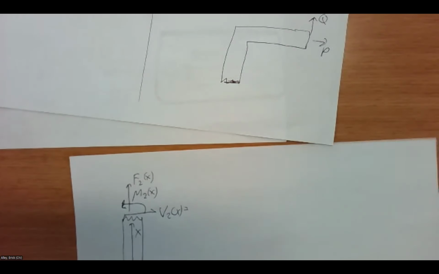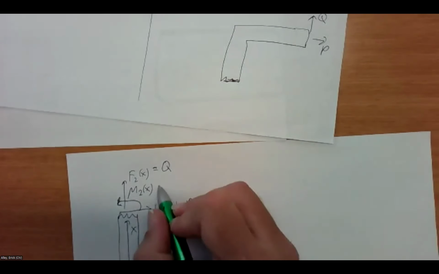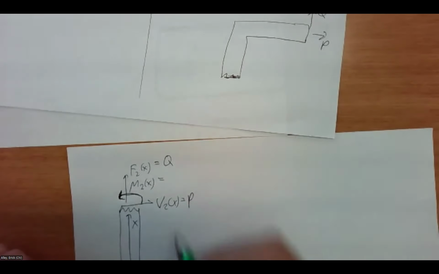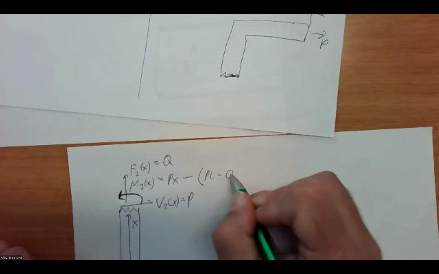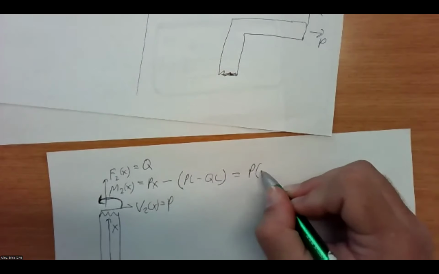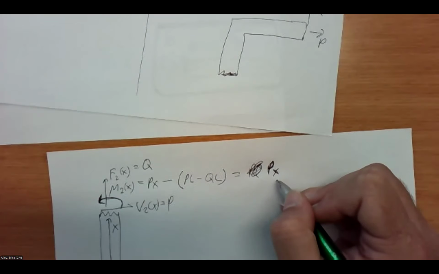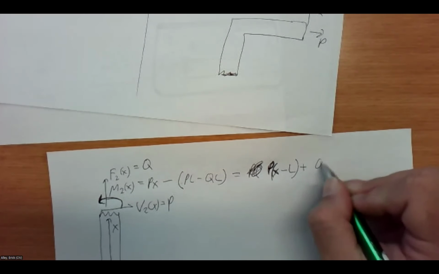All right. So V2 of X is definitely just going to equal P. F2 of X, axial force, is now Q. And then my M2 of X. Well, if I draw it this way, I've got P times X going with it, and then I got going against it this PL minus QL from the bottom. So that means I'm just going to keep it in different pieces because polygon will be a little easier that way. I got PX. Actually, I could do it this way. It's not too bad. P times X minus L. And then I got a plus QL.